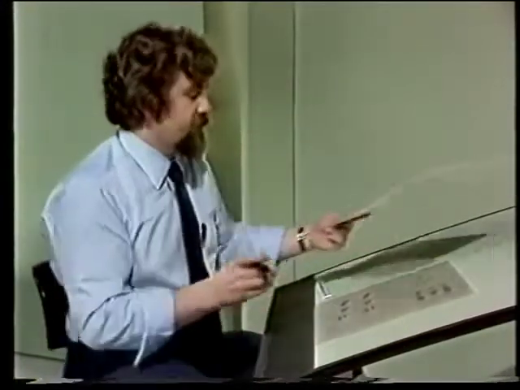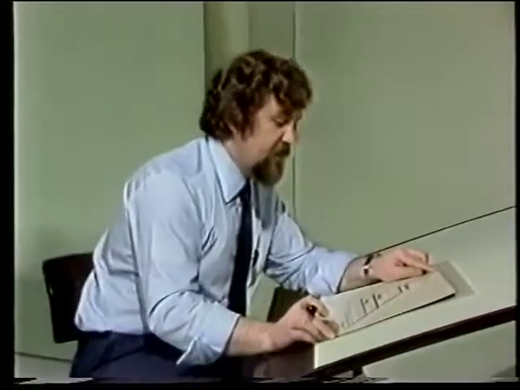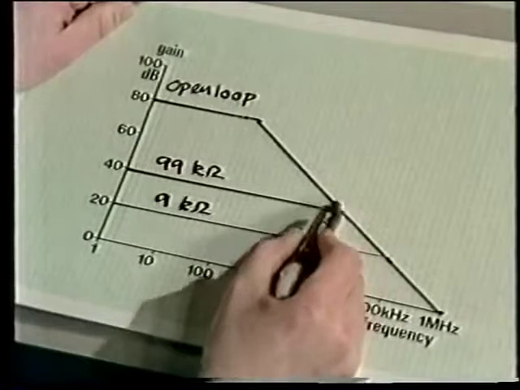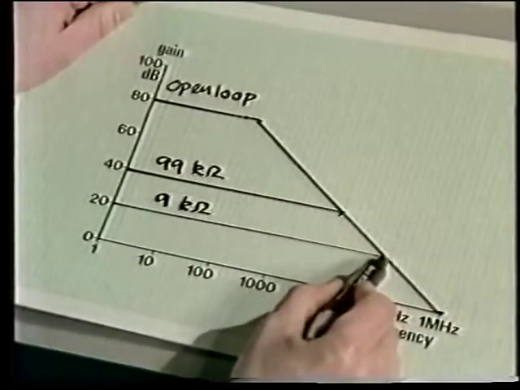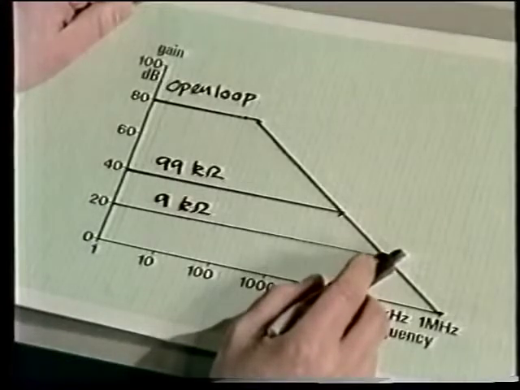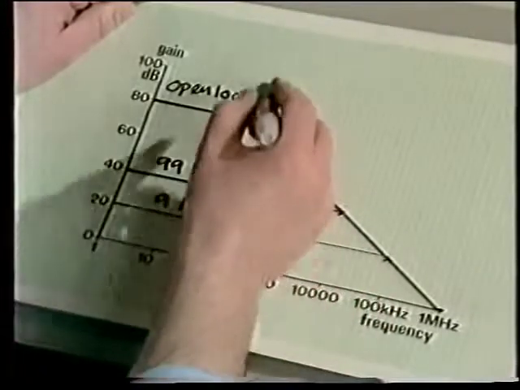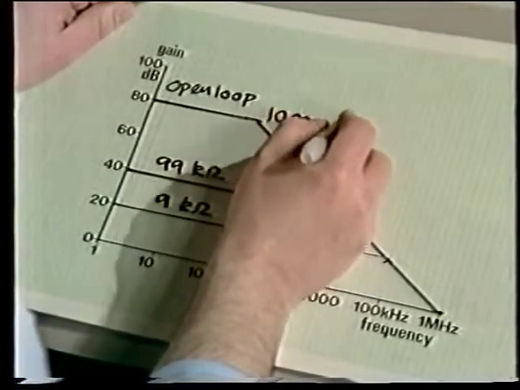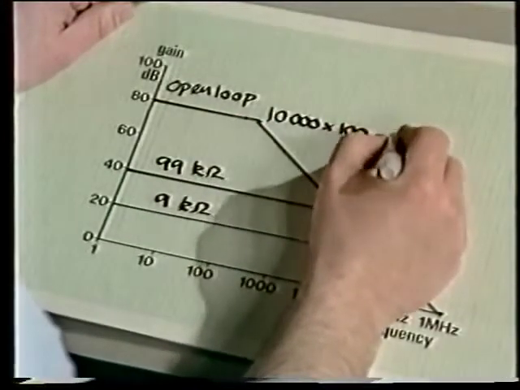Now, what about the 3 dB bandwidth? Well, let's have a look. Here, it's 100 hertz, here, 10 kilohertz, and here, 100 kilohertz. But the thing to notice is that the product of gain and bandwidth is constant. It's 10,000 times 100 here, and that's a megahertz.